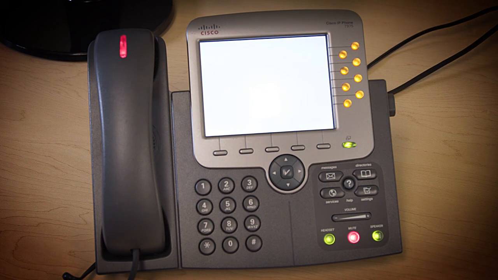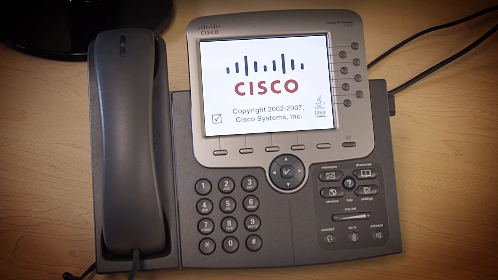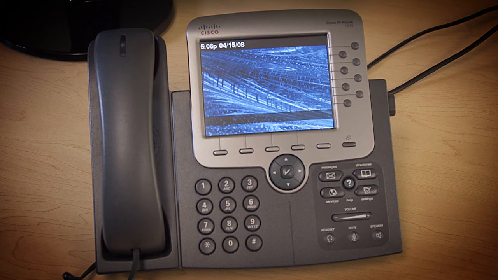Make sure the buttons flash in sequence: headset, mute, speaker. The Cisco Systems Inc. copyright appears on the LCD. Then the following messages appear.